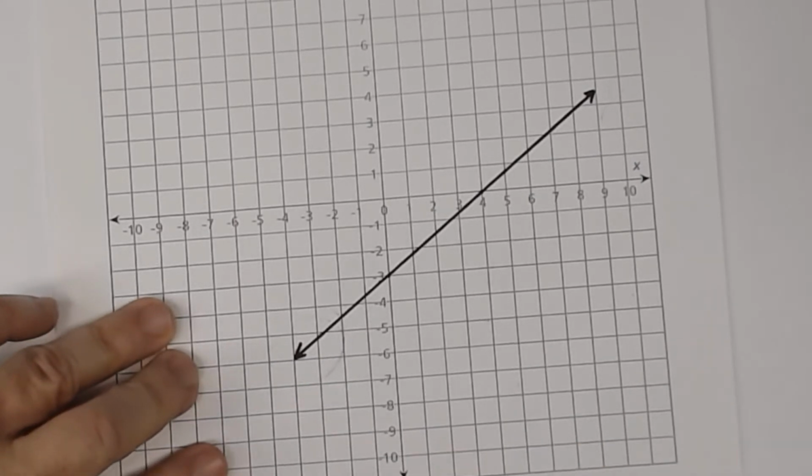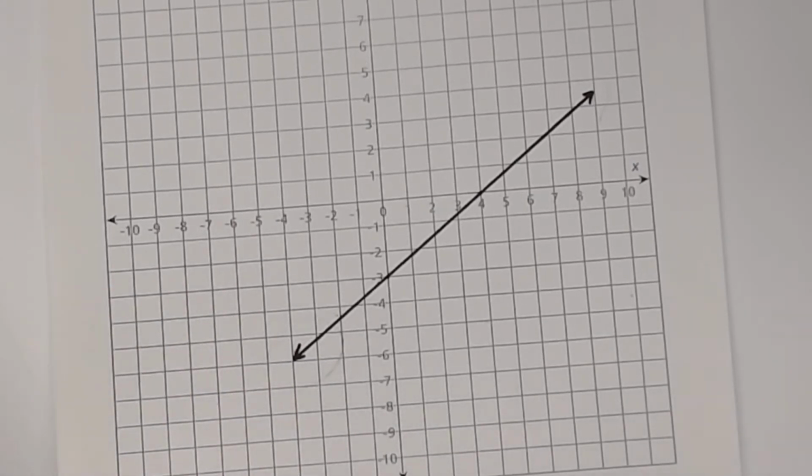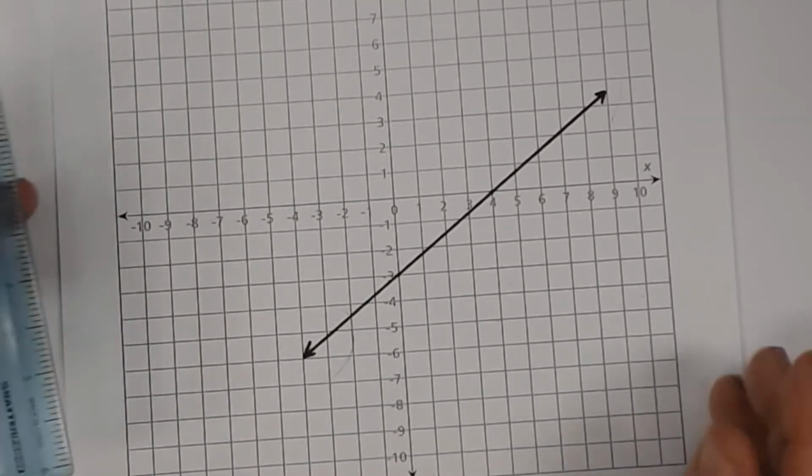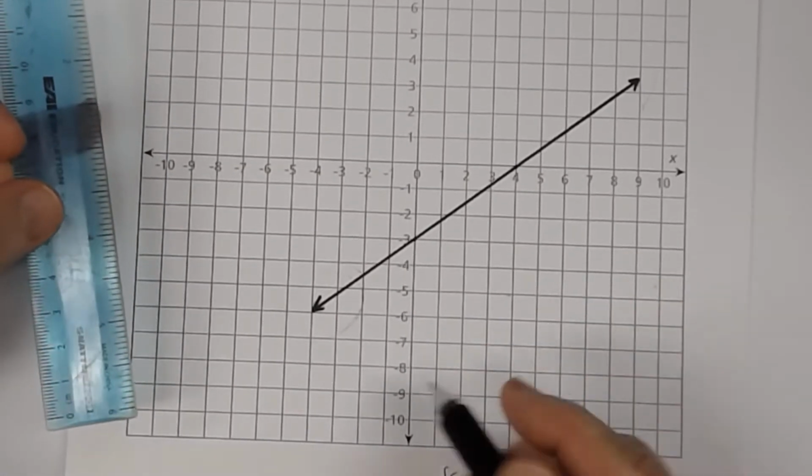Okay? All right, so here's what I would do to determine the domain and range given the graph. It is very important that you use a tool to help you with this. For example, use a ruler if you need to, to help you determine the domain and range given the graph, and you can see what that's going to look like. Listen carefully. The domain is the set of all x coordinates on this graph.